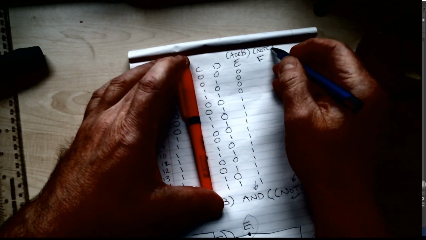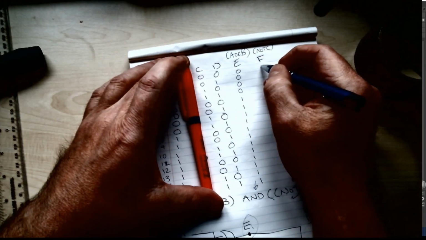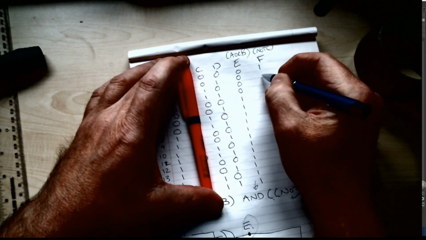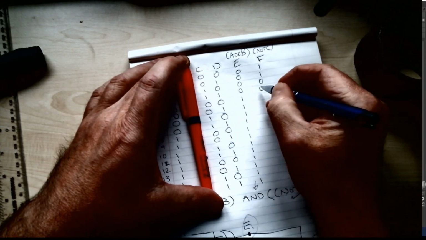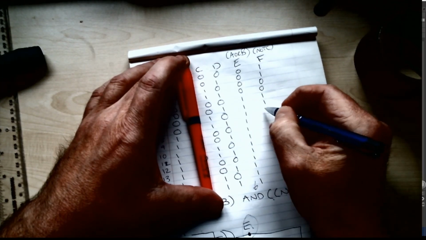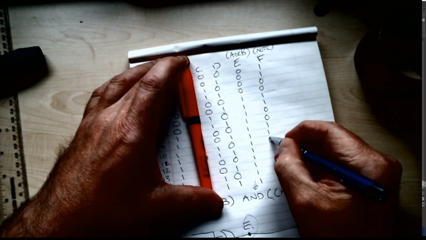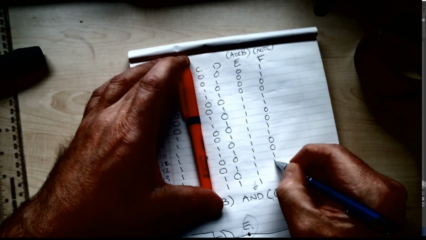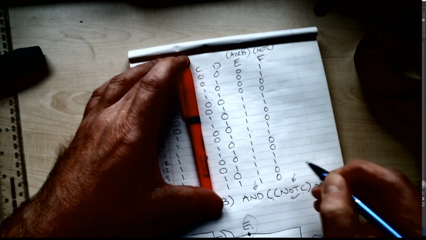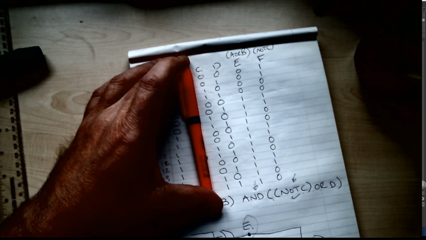So we're doing NOT C, so C is there, so it's the inverse of whatever's there.